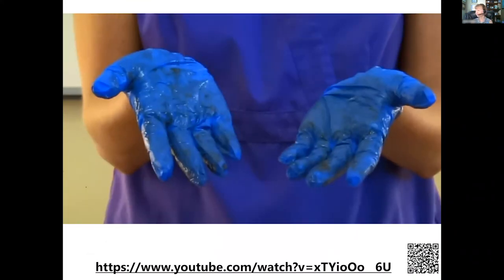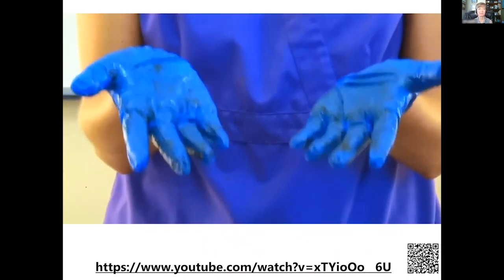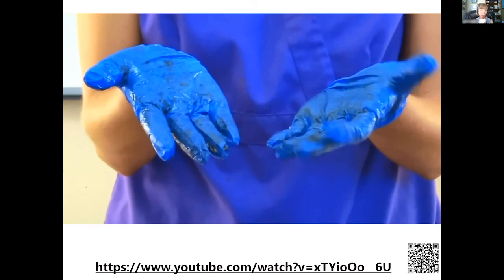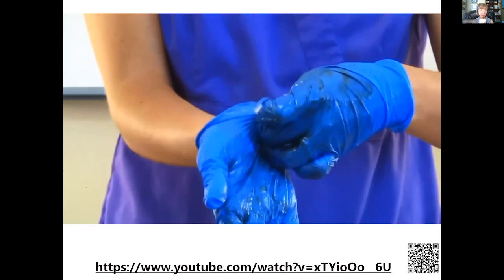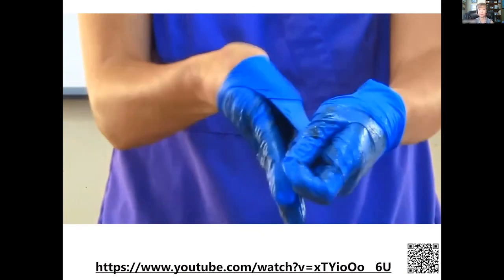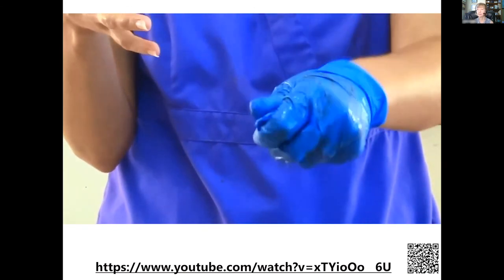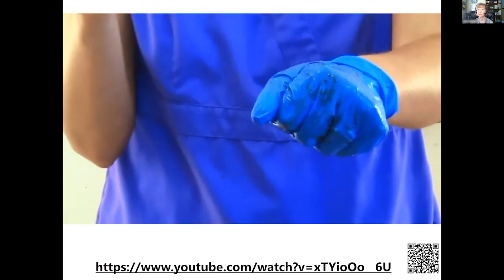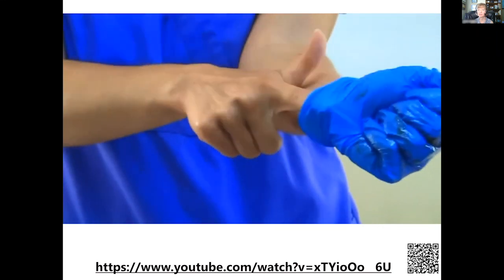So our goal is to remove our gloves without getting the stuff that's on our gloves on our skin or on our scrubs. So what we're going to do is take our thumb and our index finger and pinch the cuff of one of the gloves. Then we're going to take the glove and peel it off. And we're going to grasp the glove completely in our hand and close our hand tight. Prevent it from hanging down because we don't want to touch it. Then we're going to take our index finger of our ungloved hand and slide it underneath the cuff of the glove. And we're just going to peel it off.